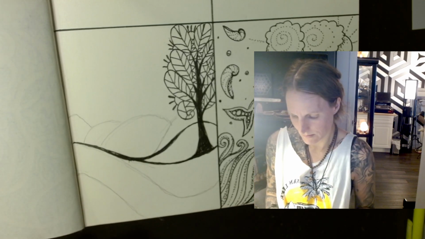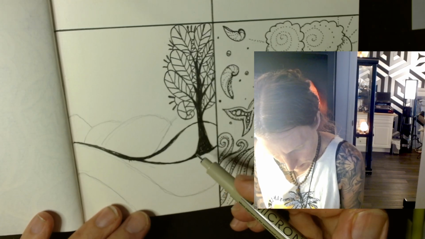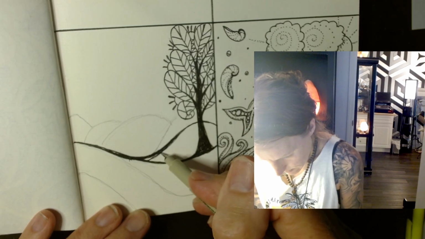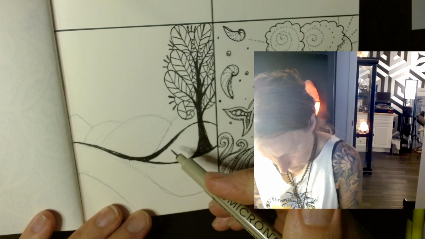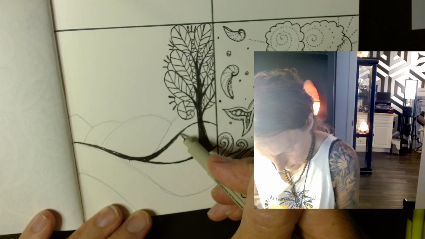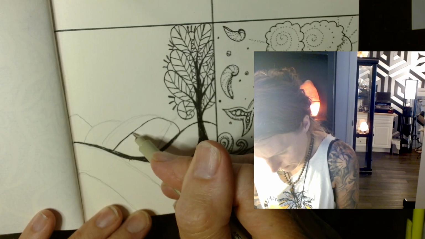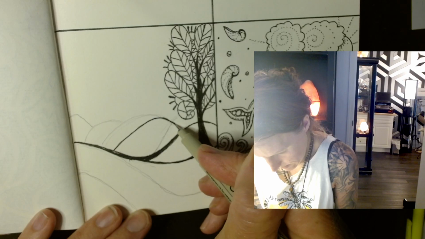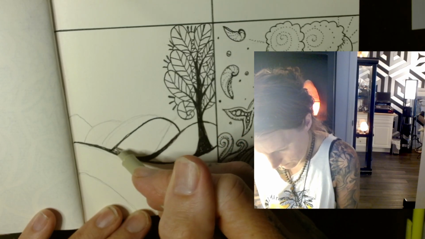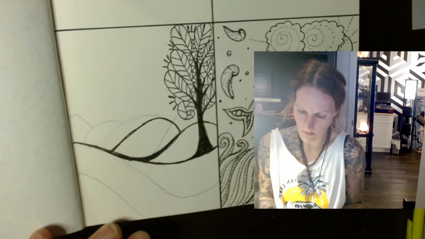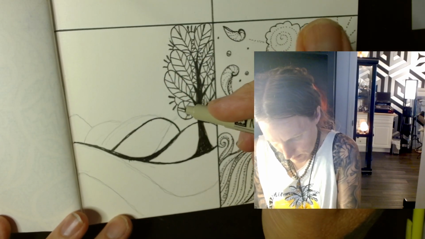Thinking about trees and the marvelous wonder that trees are. I'm going to make this a little bit thicker. And then this part, I'll make it sort of like this. I'm changing what I did with the pencil, and that's okay, because I want to draw some more trees on top of the next one. So, next step, let's draw some more trees.